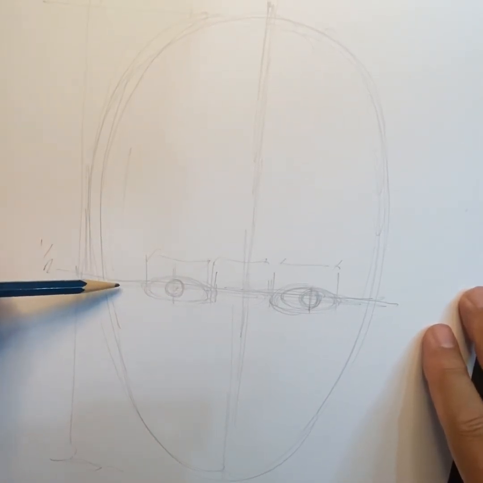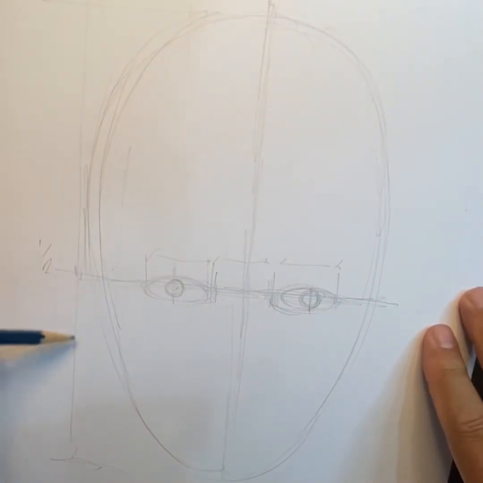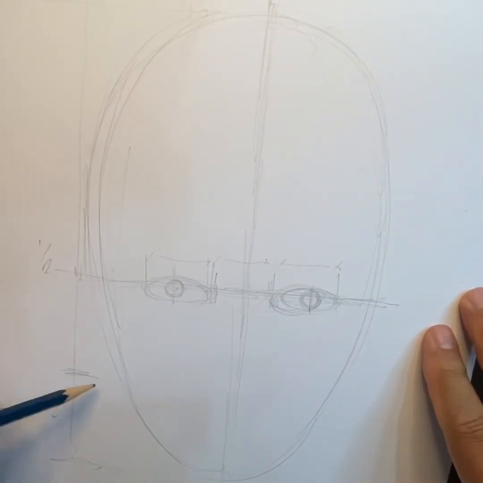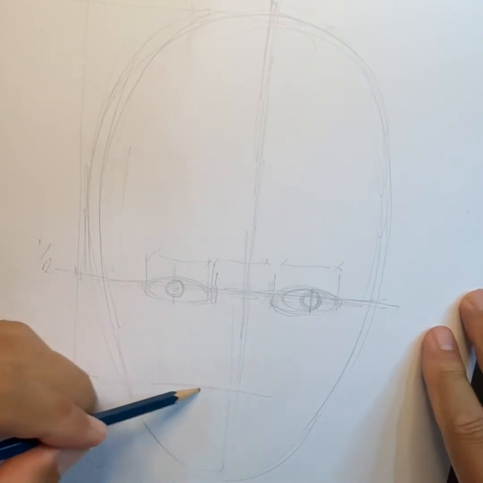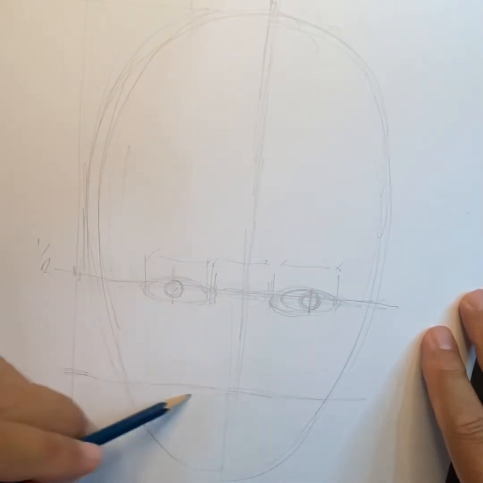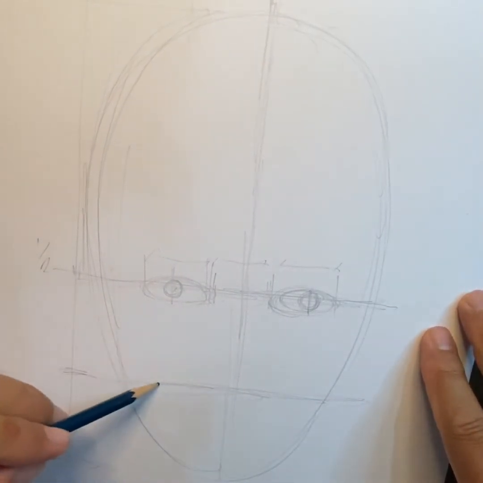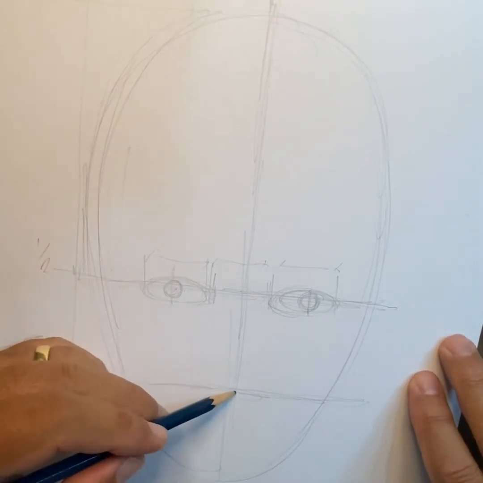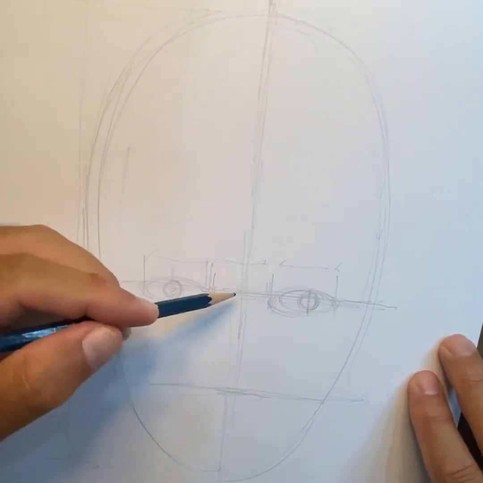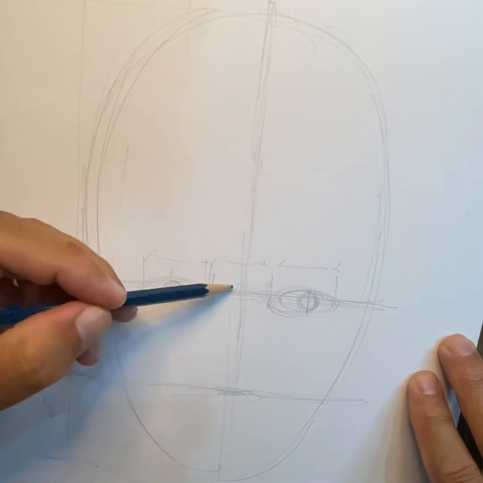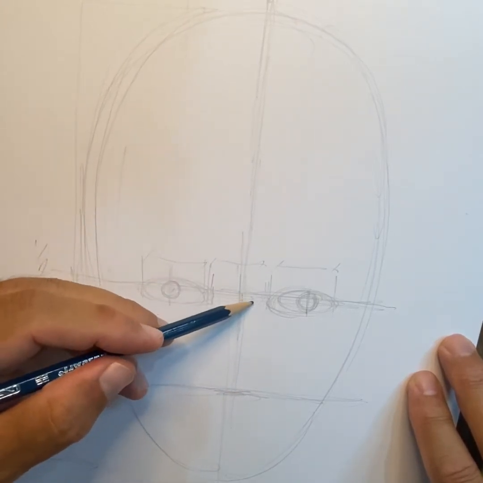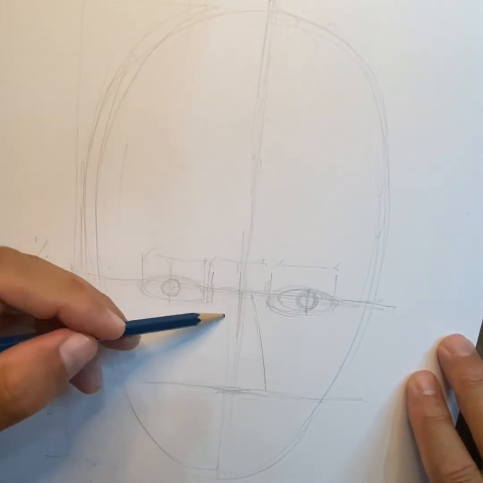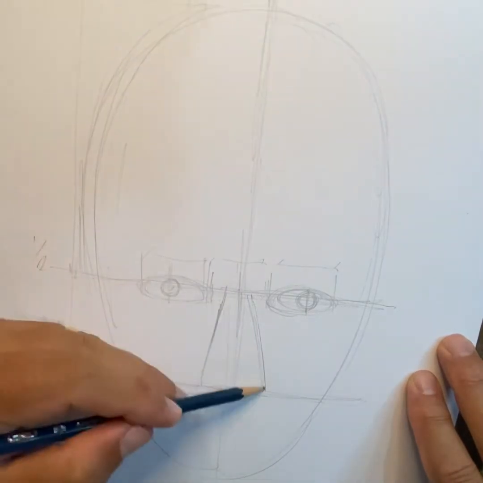Now, take a look at this half. Divide this half in half and draw another line here. This other line would be the bottom of the nose. Now, the nose is like a triangle shape this way.